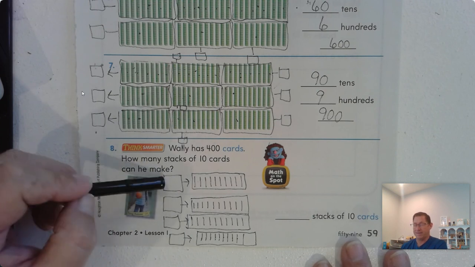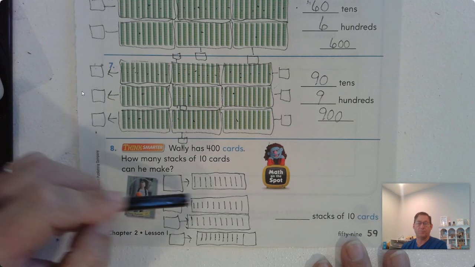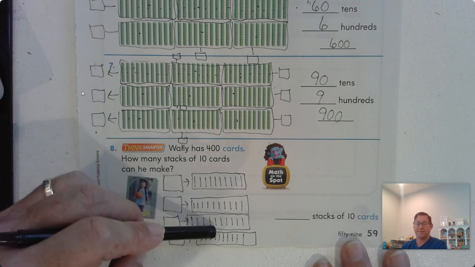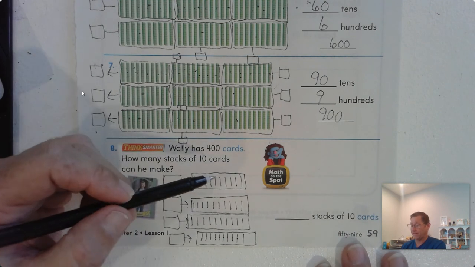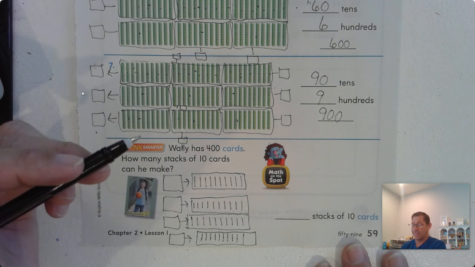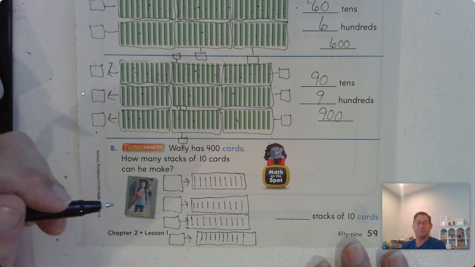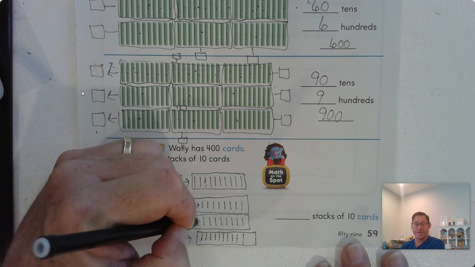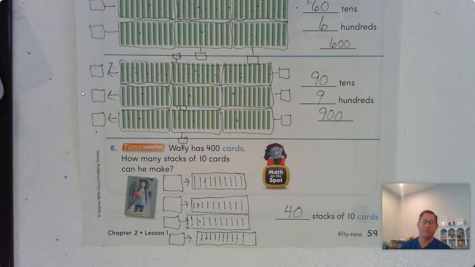The same idea here. A 100 block is 10 tens. So how many groups of tens do we have? How many stacks of 10 cards? 10, 20, 30, 40. 40 stacks of 10 cards.